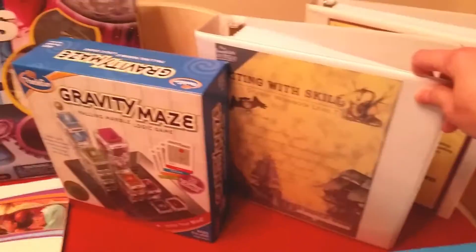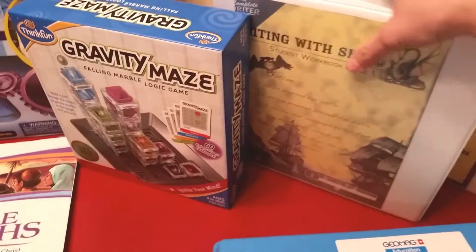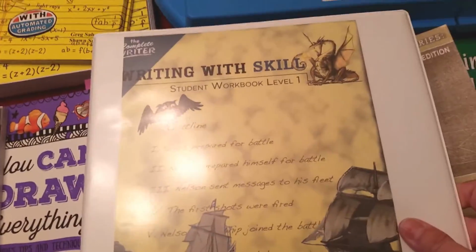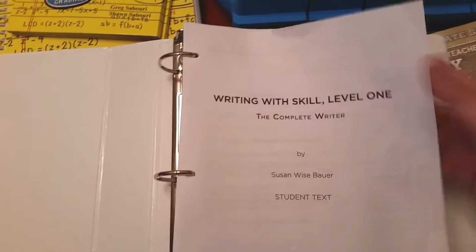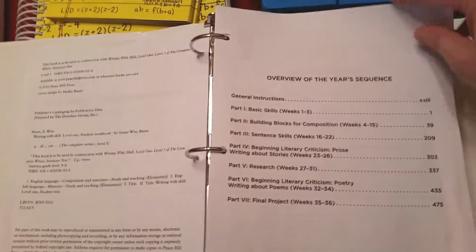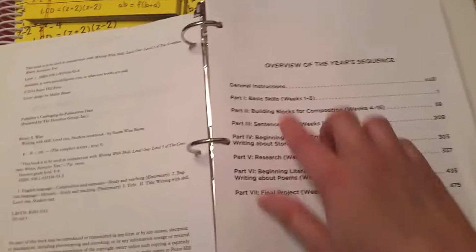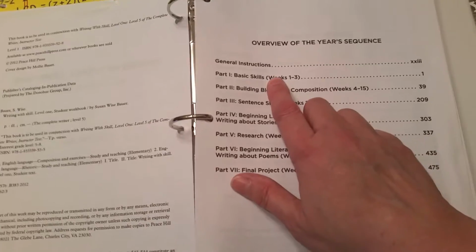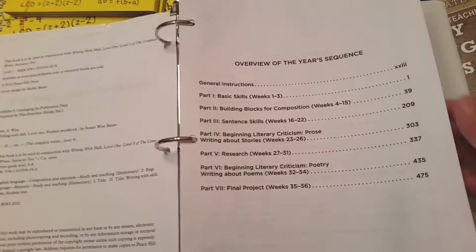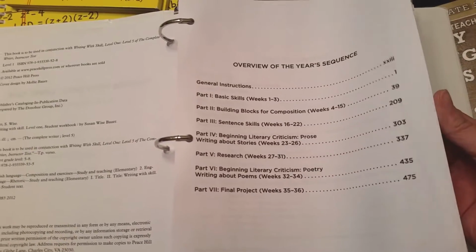Writing with Skill. This is a really good program. There's a teacher manual as well. It's really thick, but I didn't put it out here. But Writing with Skill is a very gentle program. It starts off with very simple objectives, basic skills, where they learn literally how to find a topic sentence. You know, it really starts gentle.